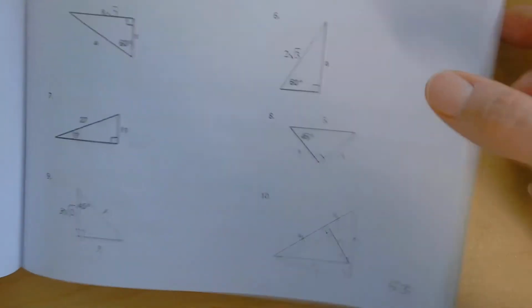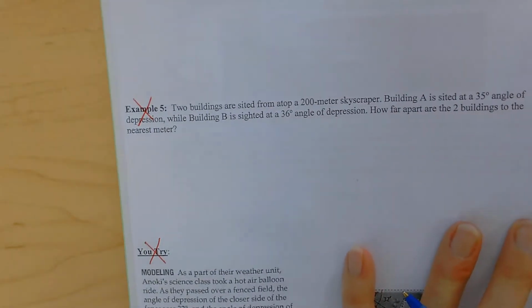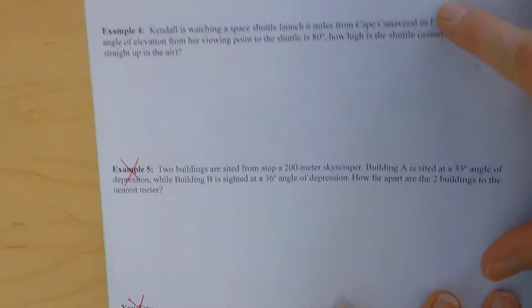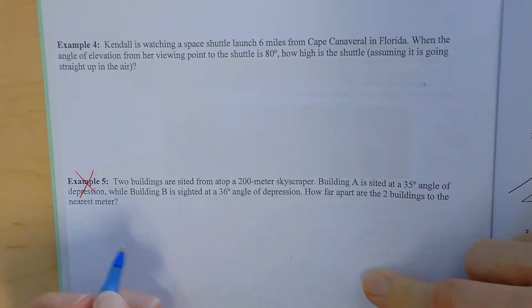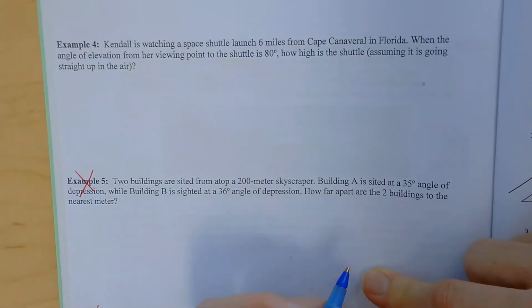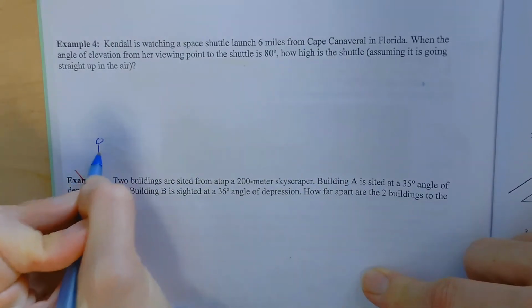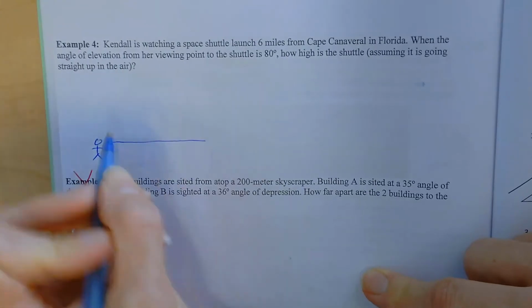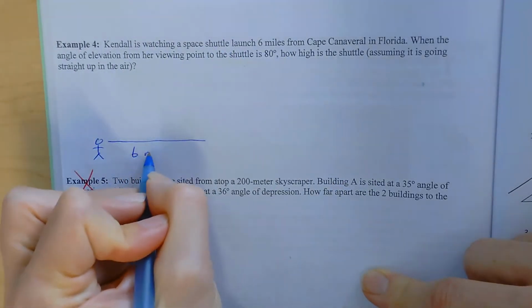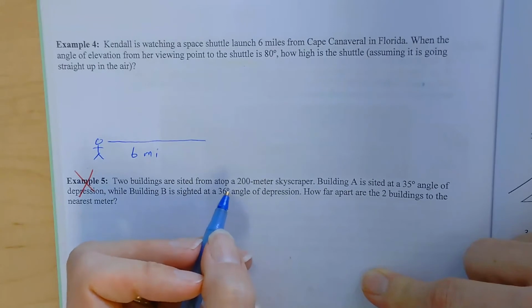Okay, one more example. We are not doing example 5 or the U-try. You will actually cover those in pre-calculus, and with short time this year, we'll just be covering example 4. Okay, so Kendall is watching a space shuttle 6 miles from Cape Canaveral, Florida. So I'm going to put Kendall here, and she's watching from Cape Canaveral, 6 miles to the shuttle launch.